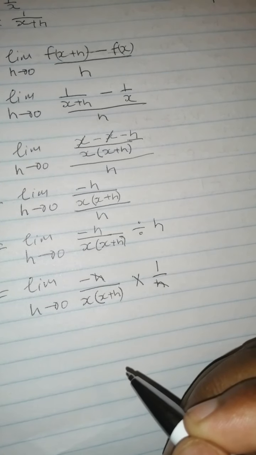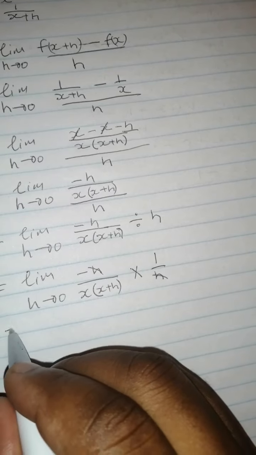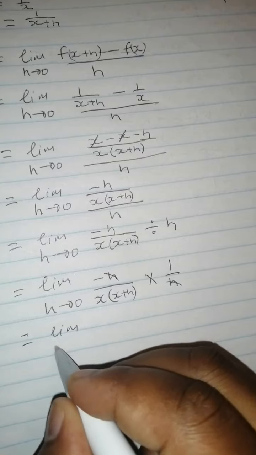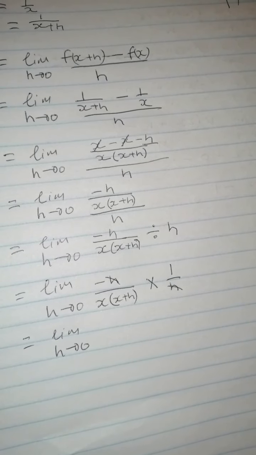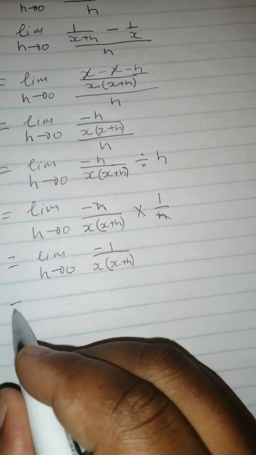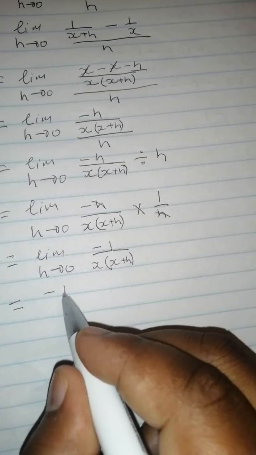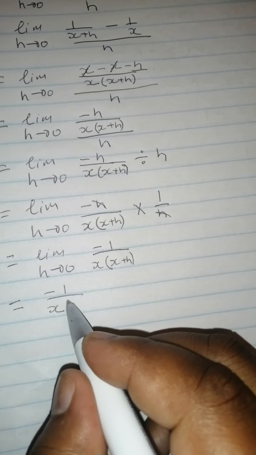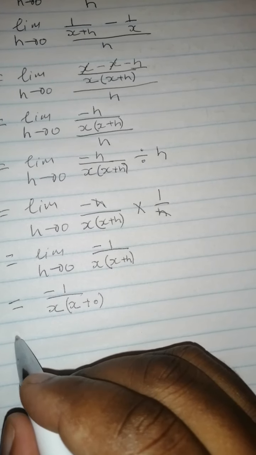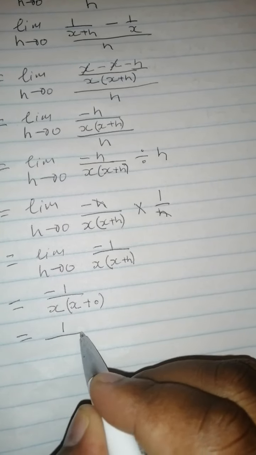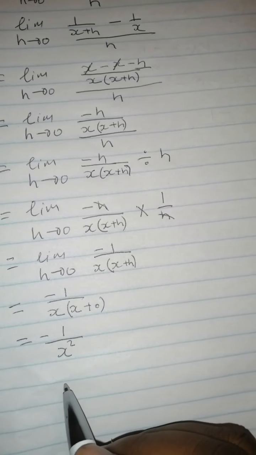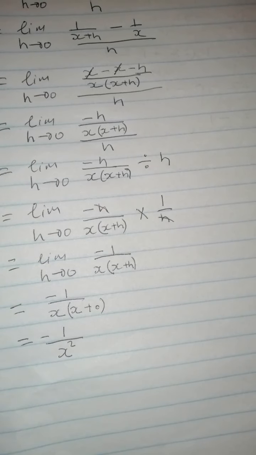Okay, and then these will divide. What you will be left with is, remember, limit as h tends to 0. This is what you'll be left with, and then now you are substituting. It is minus 1 over x into x plus, you put 0 there. As you can see, it will be minus 1 over x squared, and that will be the derivative.